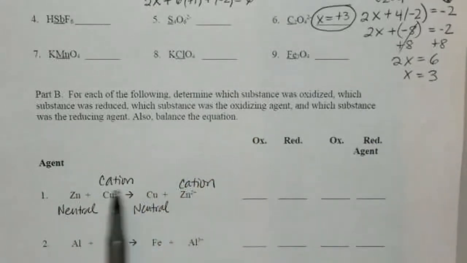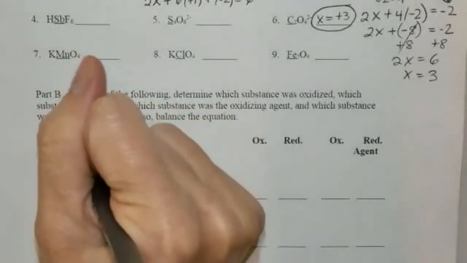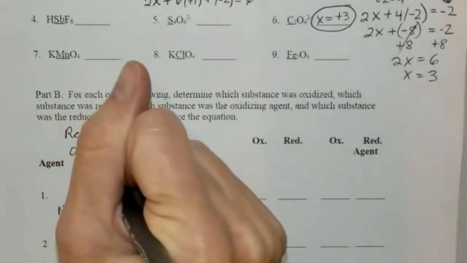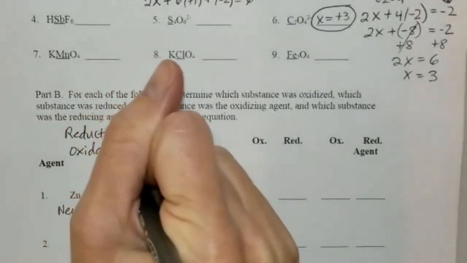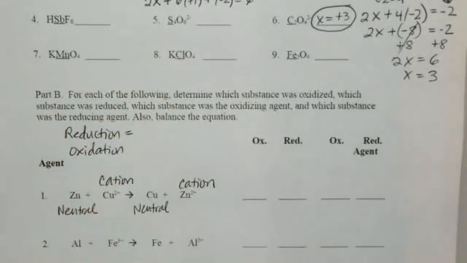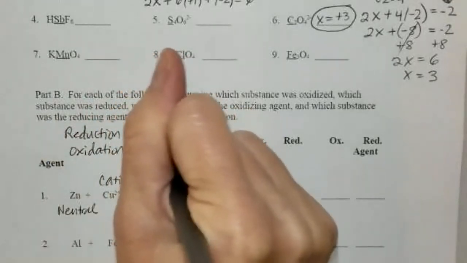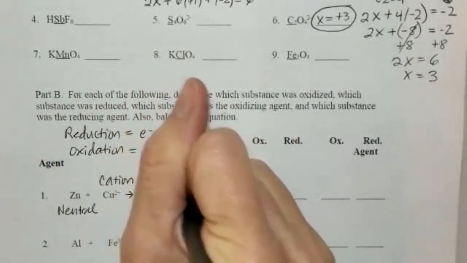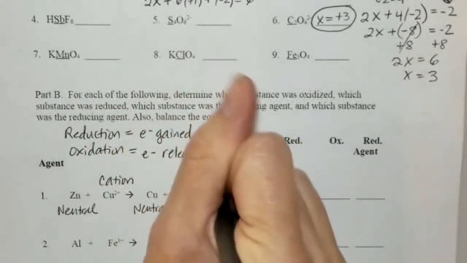All right. So this is different than double displacement. In double displacement, the ion charges do not change left to right. In redox, however, your charges change. And redox is short for reduction, oxidation. And that's why it's called redox. When something is reduced, electrons are gained. When something is oxidized, electrons are released.